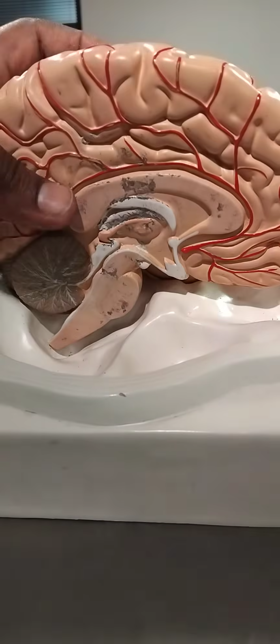Let me just give you an image of how it fits in for reference. So this is the middle aspect of the cerebral hemisphere, and then the deepest one would be the posterior cranial fossa, and that is to house the cerebellum and also the brainstem.